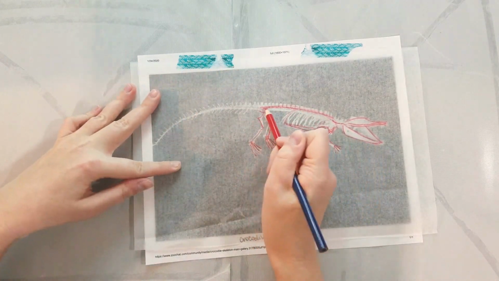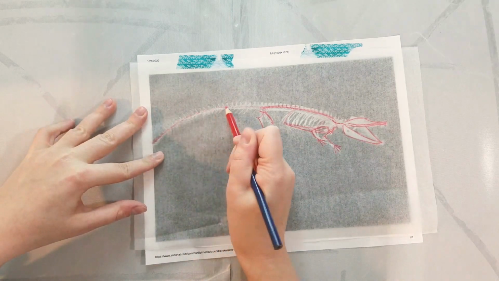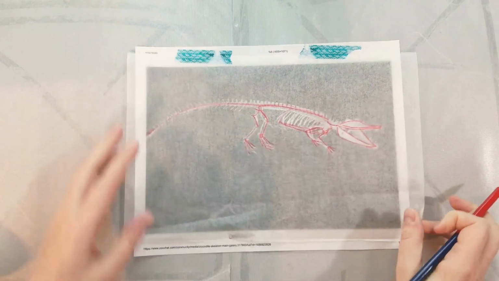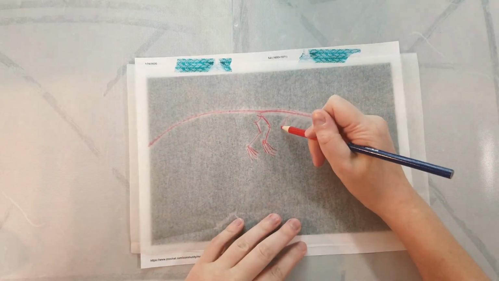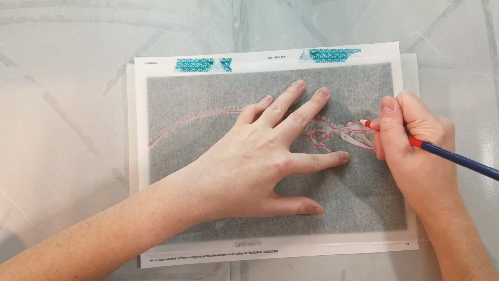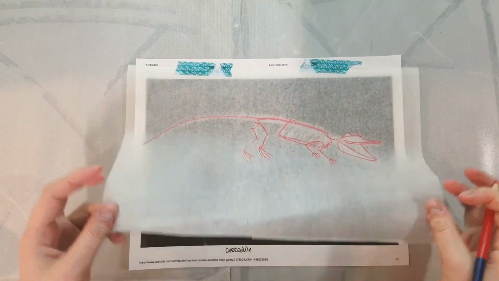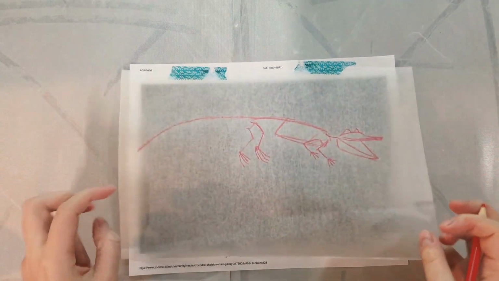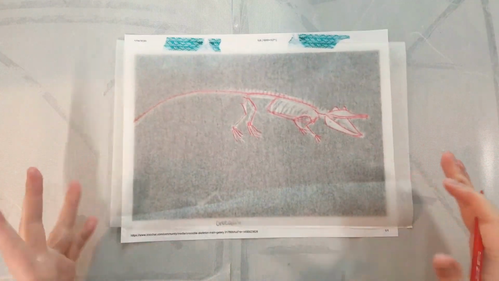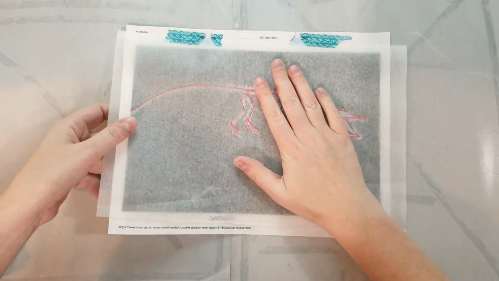Backbone here, and then his super long tail. And then his head does have these little triangular protrusions. I don't know, there's something fun about looking at stick figures. There's something charming about them. Okay, so we have drawn a crocodile stick figure.